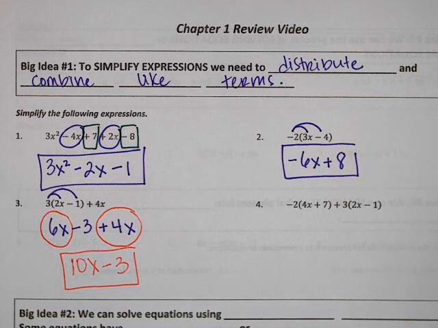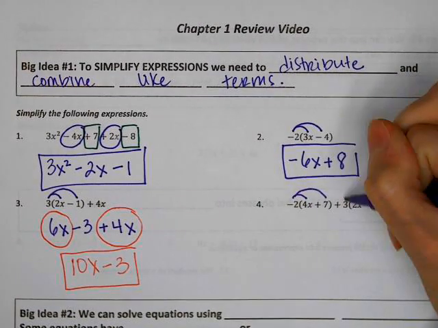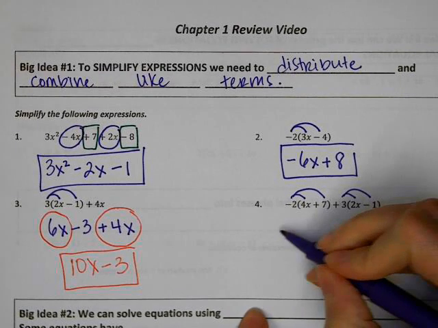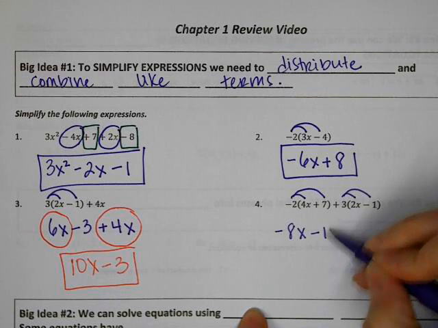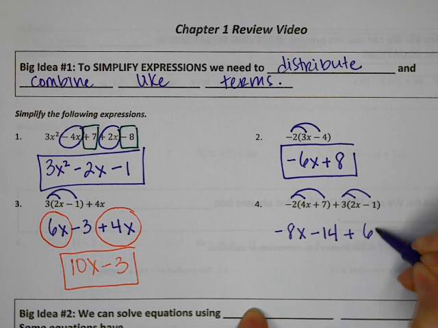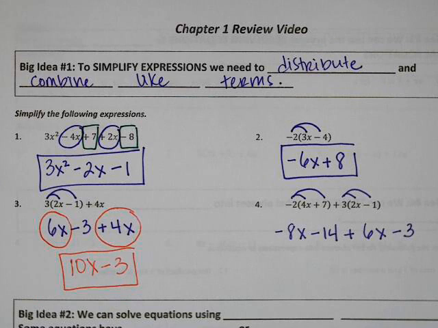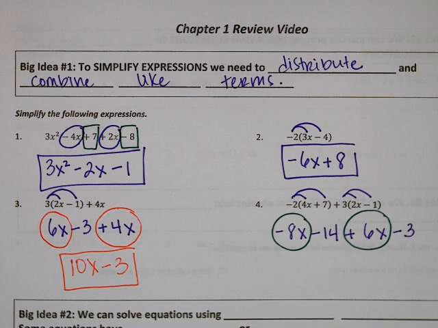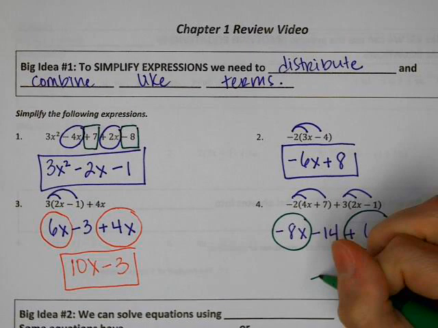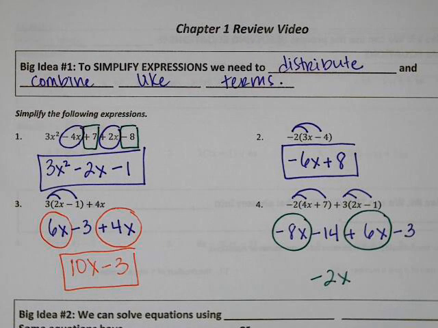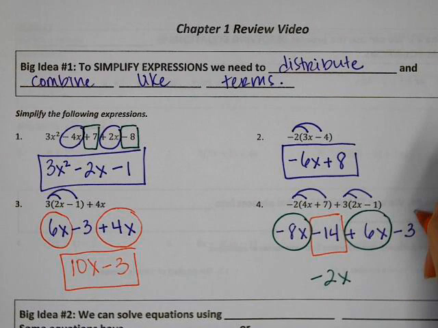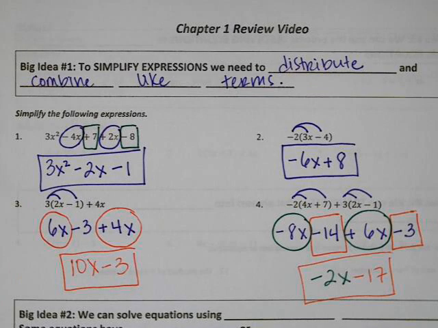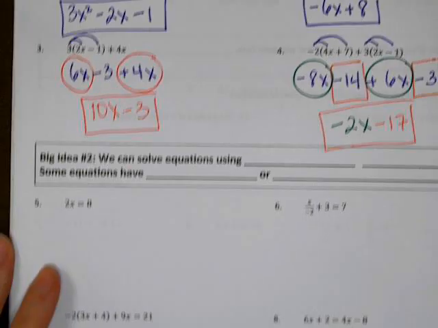Okay, number 4, same thing. We're going to distribute first for both and then add like terms. So if you multiply, we get negative 8x minus 14 plus 6x minus 3. Okay, so it looks like the negative 8x and the 6x are like terms. If we add them together, we get negative 2x. And then also the negative 14 minus the 3 is negative 17. And you're done. All right, next big idea.